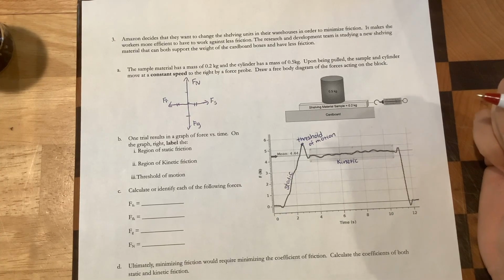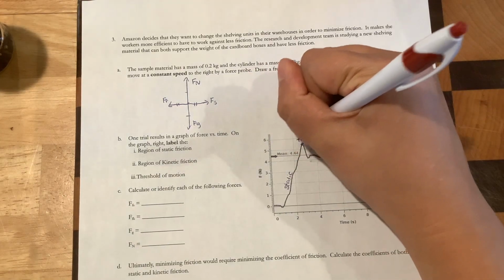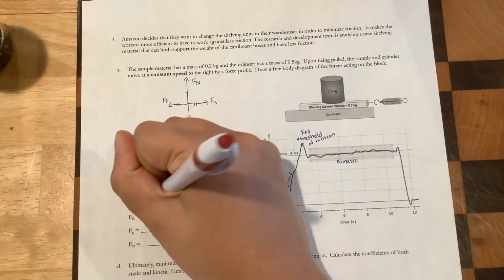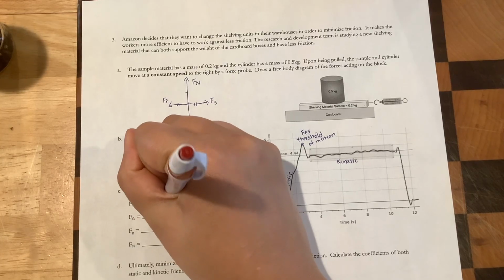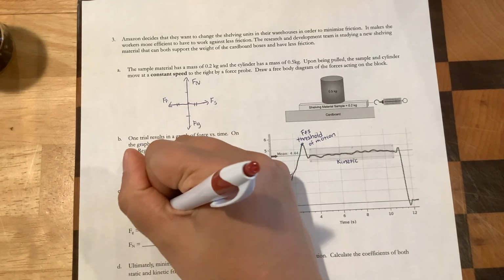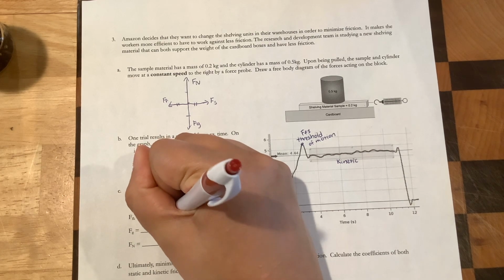From the graph, I can read Ffs. The threshold of motion is where the static force is a maximum. And that looks like about 5.5 newtons, estimating this from the graph. Ffk, it's giving you the mean right there, is 4.44 newtons.